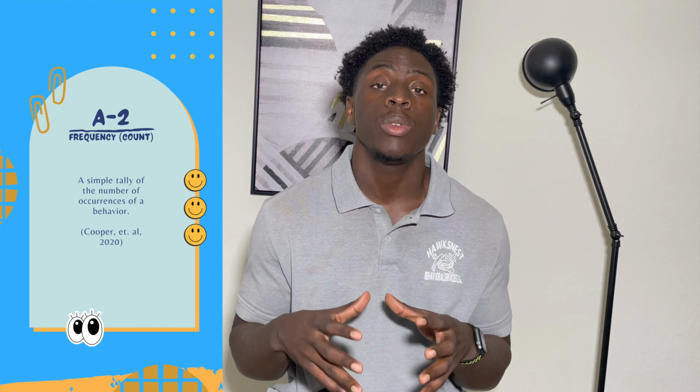We'll start with frequency, or some people may refer to it as count. When you're using the continuous measurement procedure frequency, you'll be recording every instance of that target behavior. So every time that target behavior occurs, you're going to be marking it either by a tally mark or check marks. If you're using digital data collection software, then you're going to find that particular target behavior on the screen on your tablet or on your phone, and you're going to collect the data that way. Every time that target behavior occurs, we're going to record every single instance. That is how we use the continuous measurement procedure frequency.